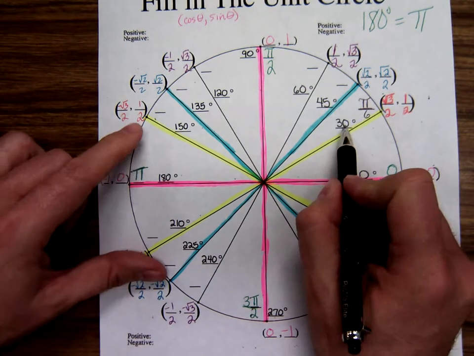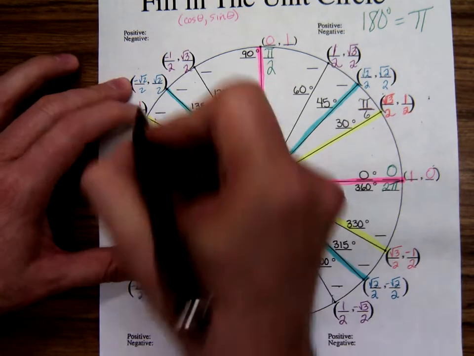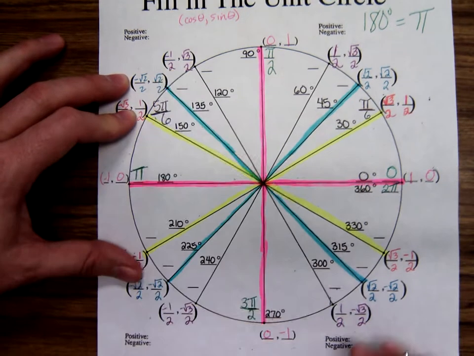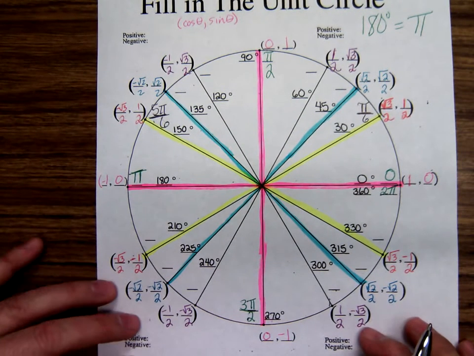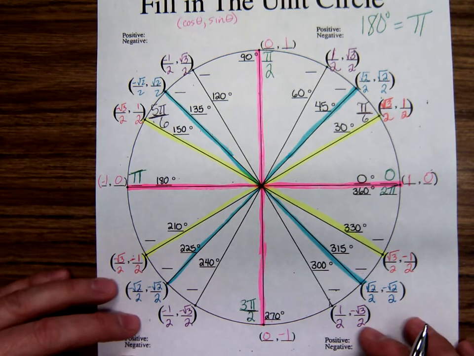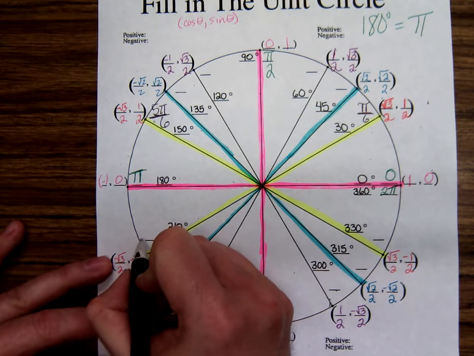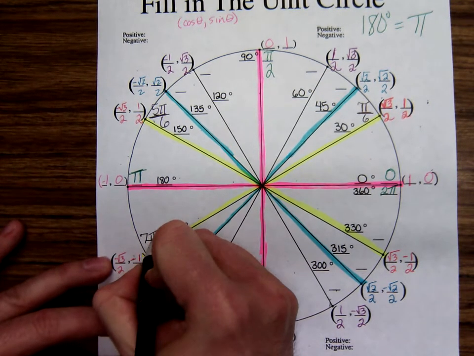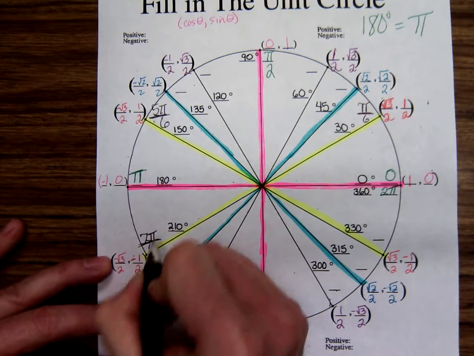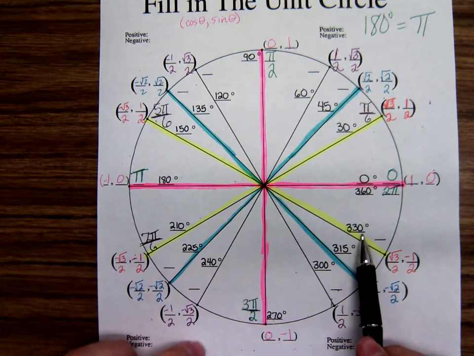I'm going to do multiplication. What do I multiply 30 by to get 150? 5. So it'll be 5 pi over 6. What do I multiply 30 degrees by to get 210? 30 times 7. 7 pi over 6 would give me 210. 330 degrees.